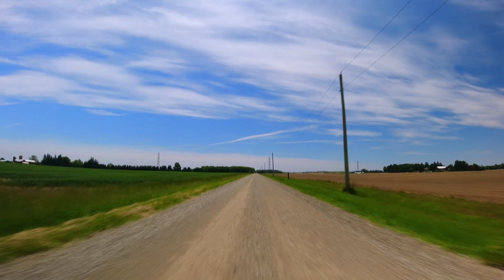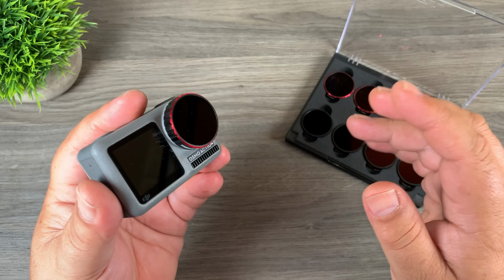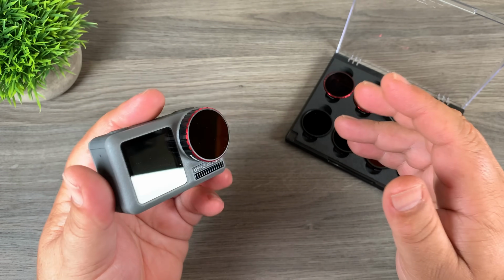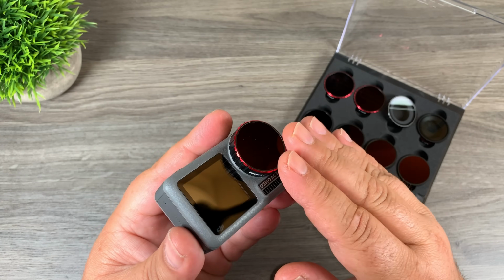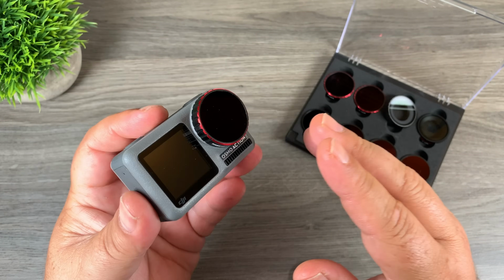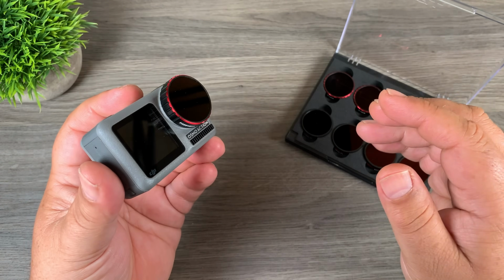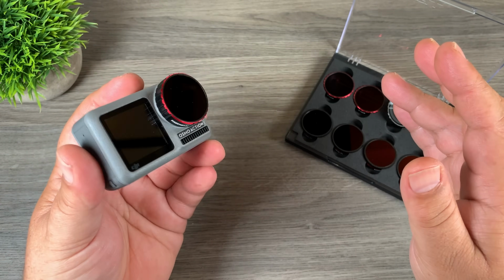So definitely if you're a person who's going to be doing some motovlogging this summer, maybe creating some driving time lapses, capturing some footage of your travels, you definitely might want to consider picking up a set of ND filters for your Osmo Action. Now, if you're going to be using something like the Hero 7 Black, Freewell Gear also sells ND filters for the Hero 7 Black as well.